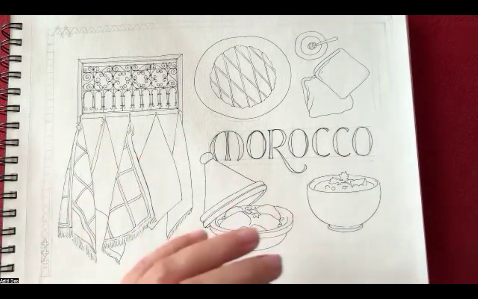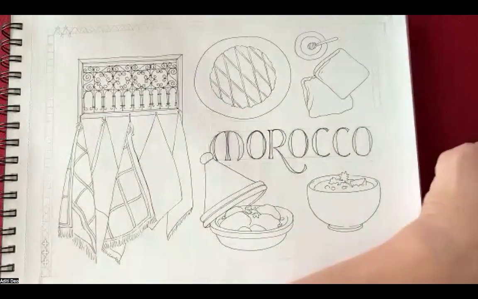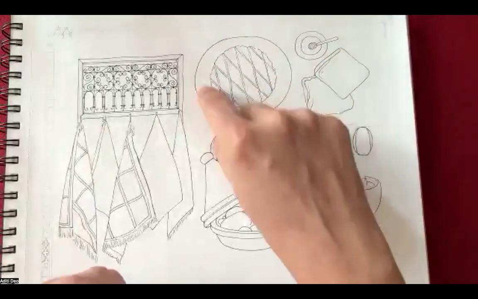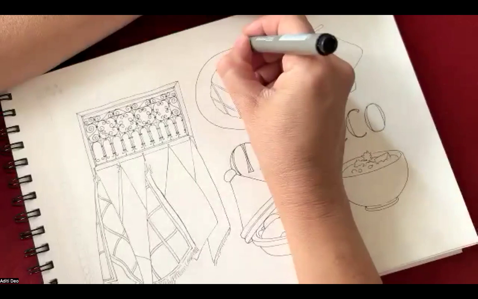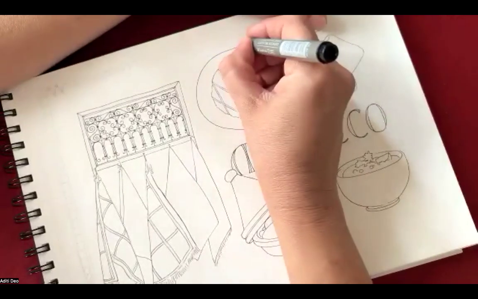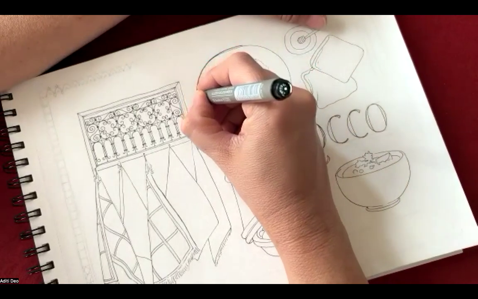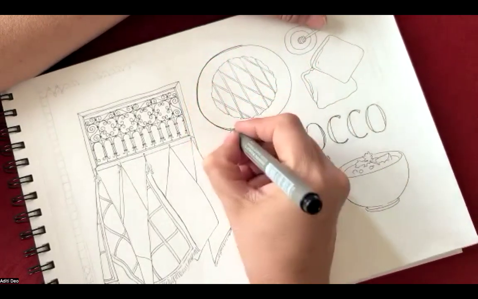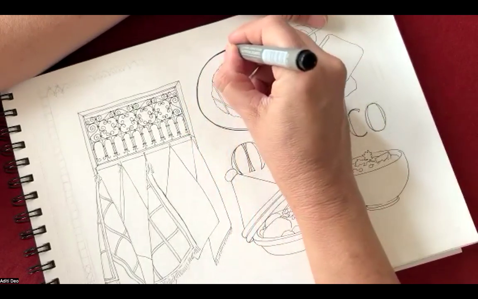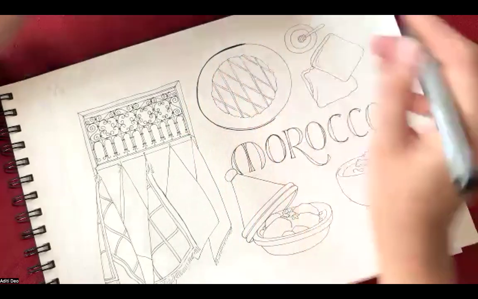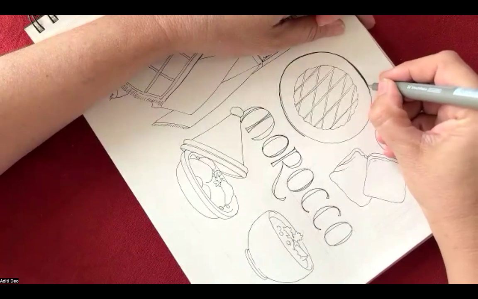Now, if you have a thicker pen, like a 0.8, like this, you can make a line around our food, just the outside part. So in that, I'm going to change the shape of my plate a little bit, make it slightly rounder if I can. At any rate, I'm going to put a thick line around it. This is what will make it look more like a graphic.